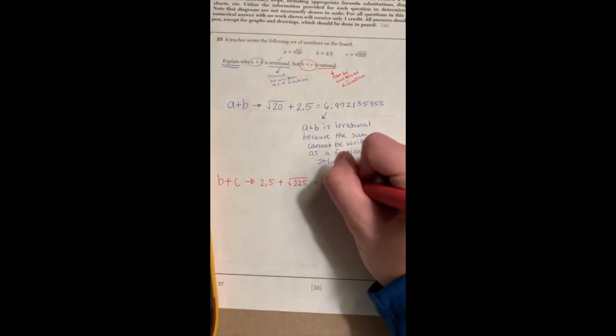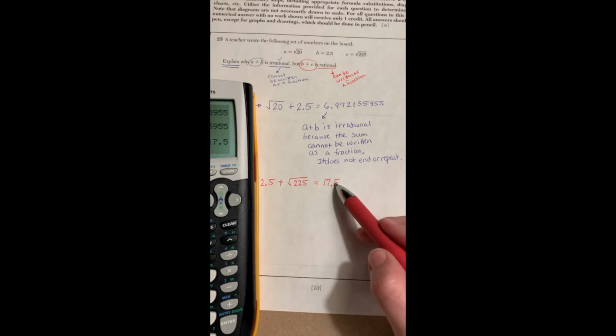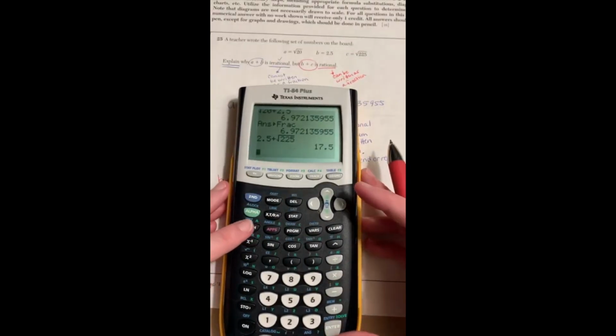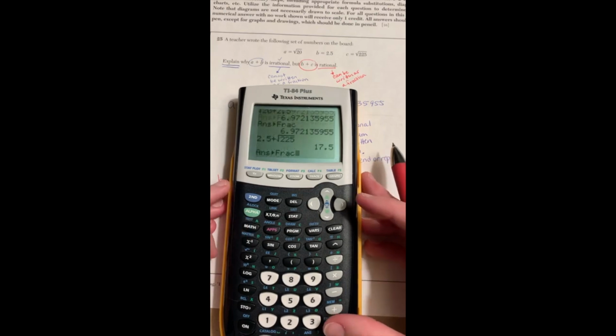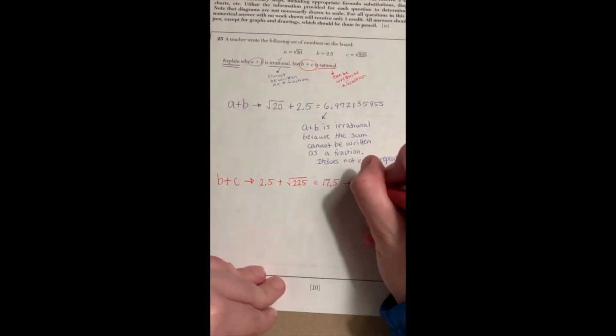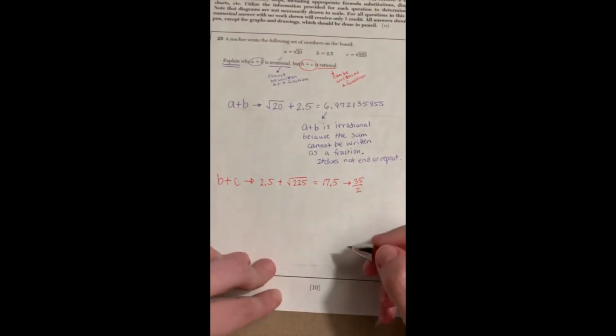So I'm going to write that, 17.5. So it is a decimal that ends, but let's just check. Is it going to turn into a fraction? Math, enter, enter. And it does. It turns into 35 over 2 in the calculator. So I'm going to write that also. And then I'm going to write my explanation.